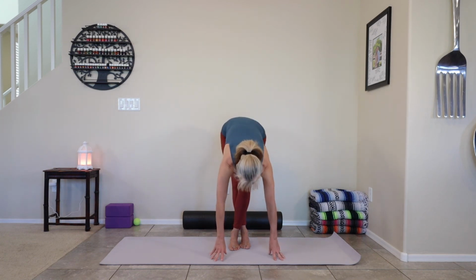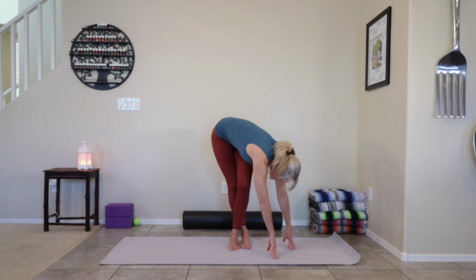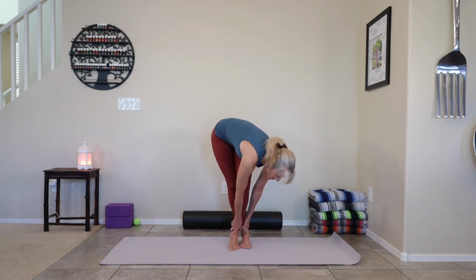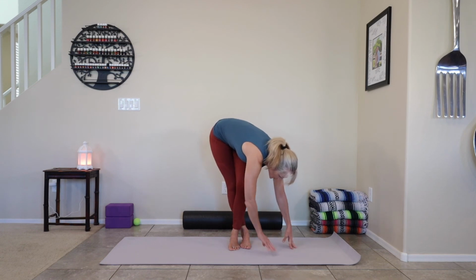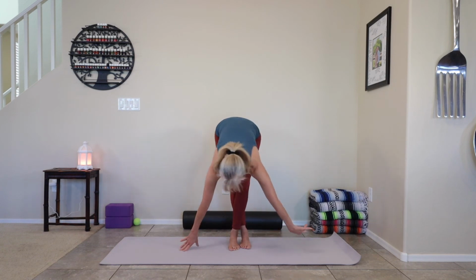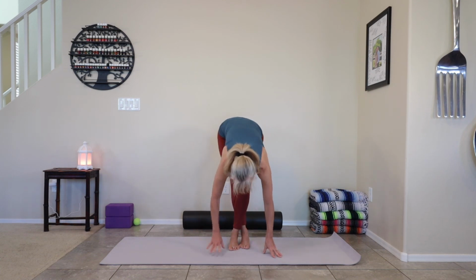And then coming back to center, reach for the floor. Let your head hang heavy. Check in with your feet. Walk your hands to the left. If you can't reach the floor, use a block. You can have your hands on the shins. Push your right arch of your foot towards the floor. And then walk your hands to the right. Shift your hips slightly to the left. And then back to center.